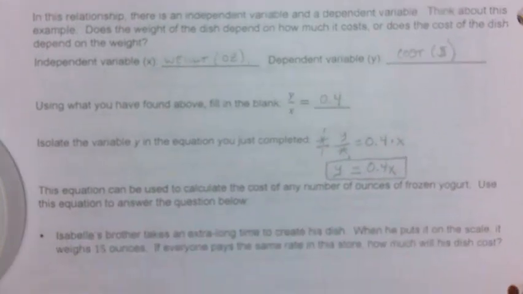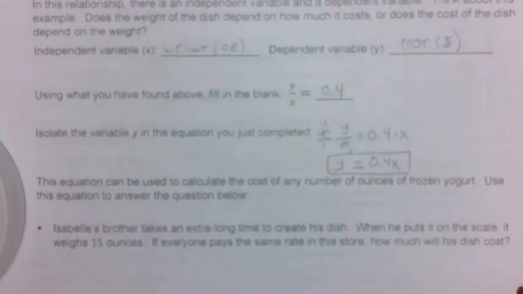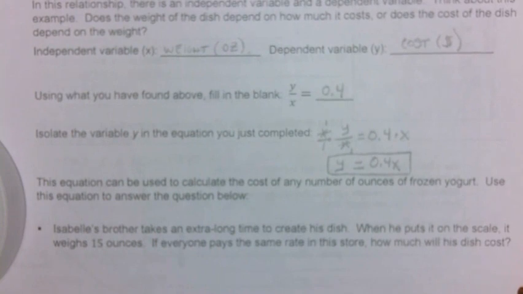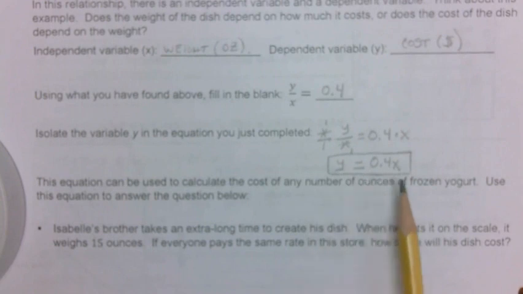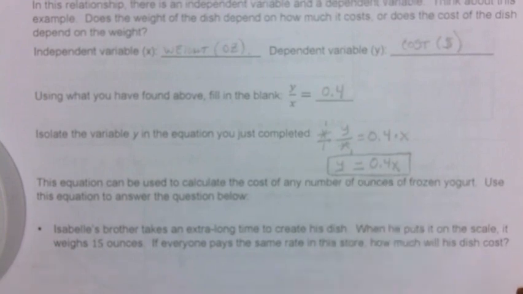So if we look at the question below, we're told that Isabel's brother takes an extra long time to create his dish. When he puts it on the scale, it weighs 15 ounces. If everyone pays the same rate in the store, how much will his dish cost? Okay, well, I now have this equation that I can use in order to figure that out. So I'm going to start by writing my equation. Y equals 4/10 times x.